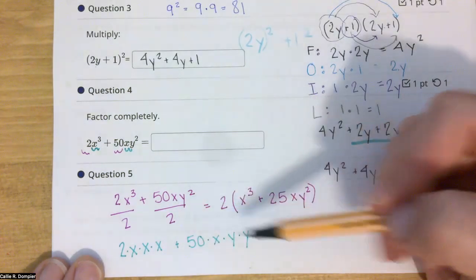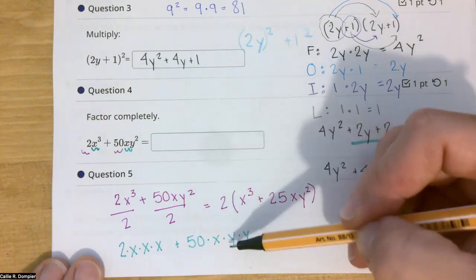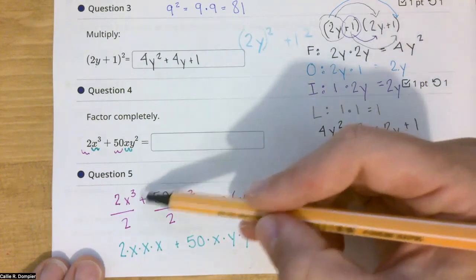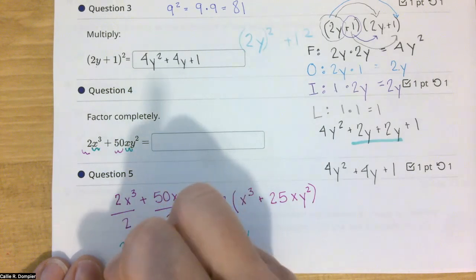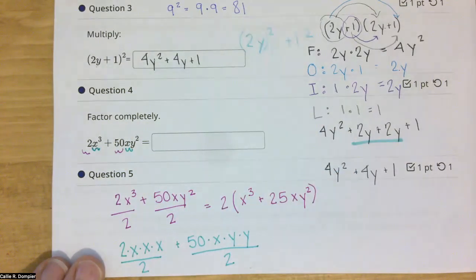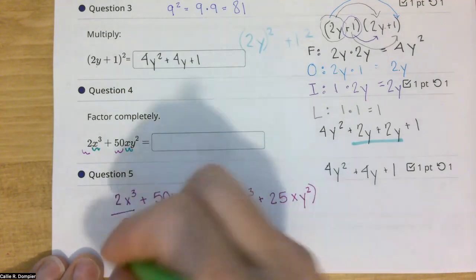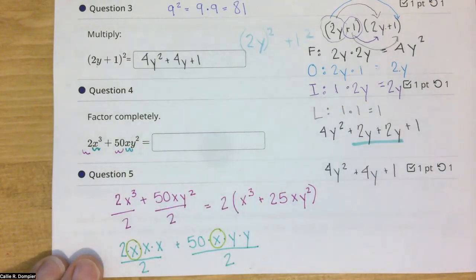That's what those exponents mean, is we're multiplying it by itself that many times. We get 2 of the y's multiplied by themselves. We get 3 of the x's multiplied by themselves. We already factored out the 2, but we can also see that there is an x in both of the terms that we can factor out.